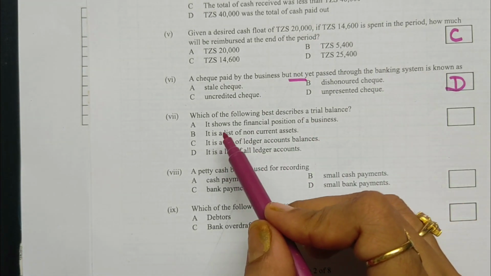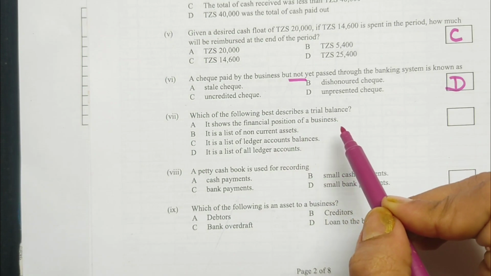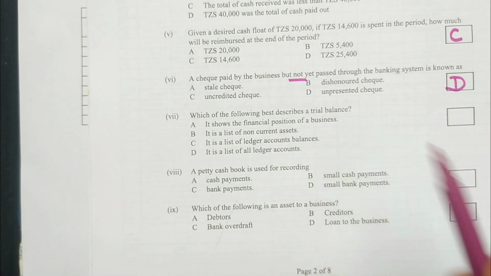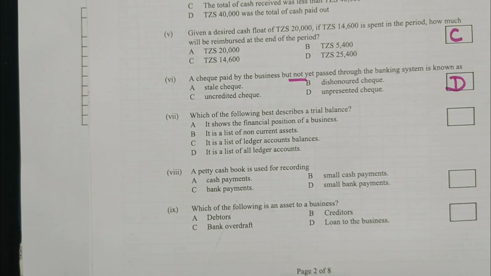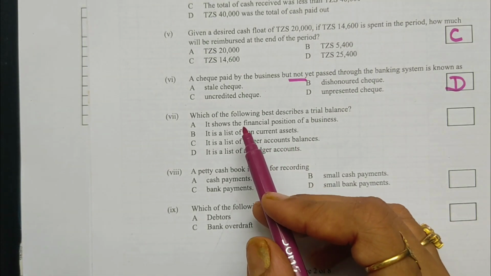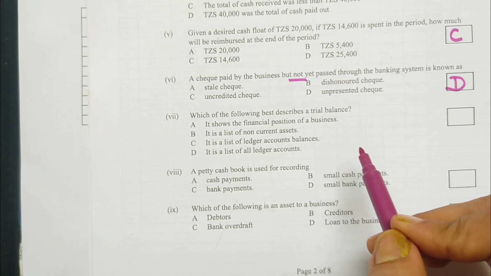Next one, which of the following best describes a trial balance? So as you all know, a trial balance is a statement showing a list of debit and credit balances of accounts. And from where do we get these balances? We get these balances from the ledger.